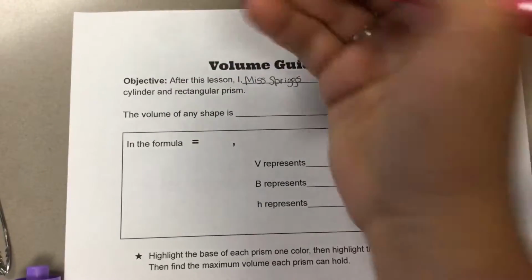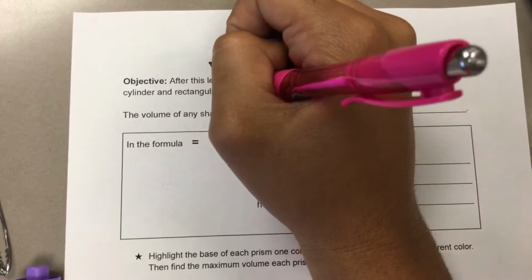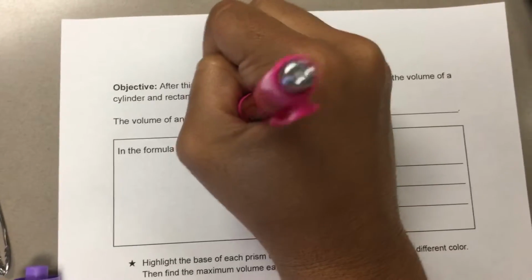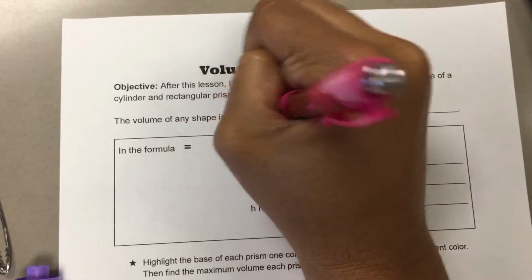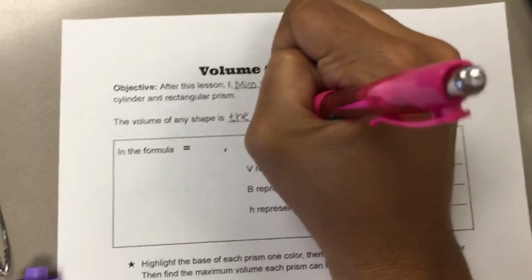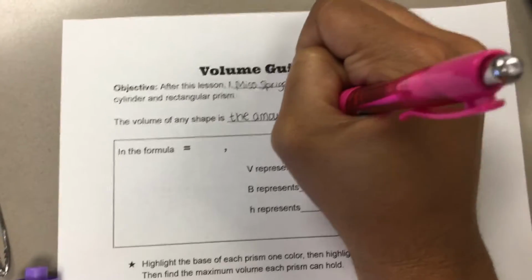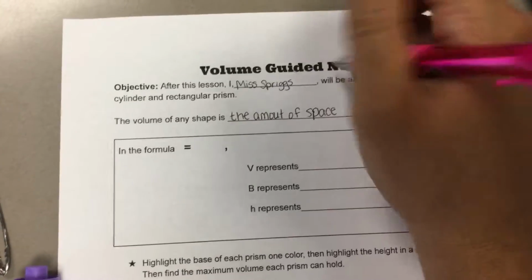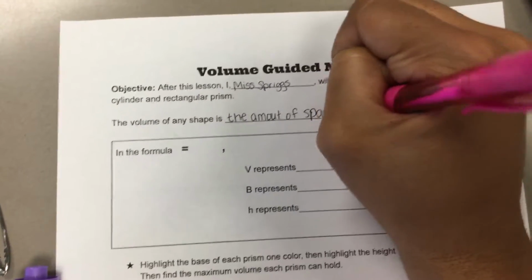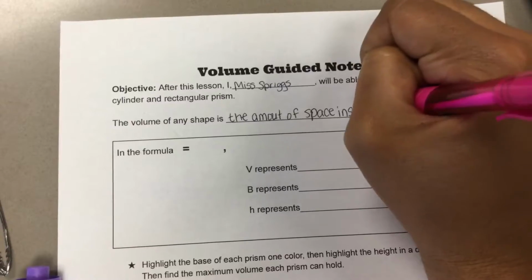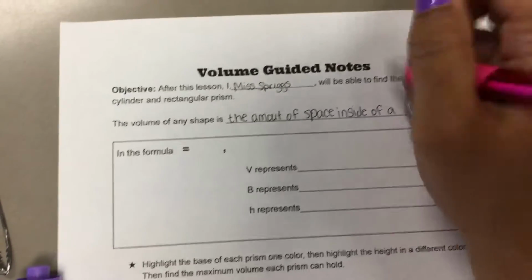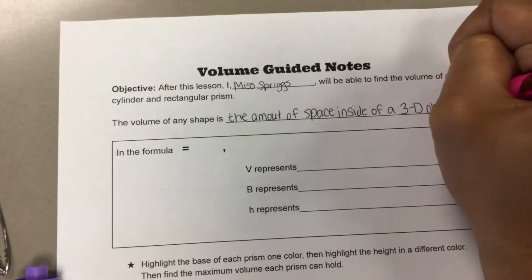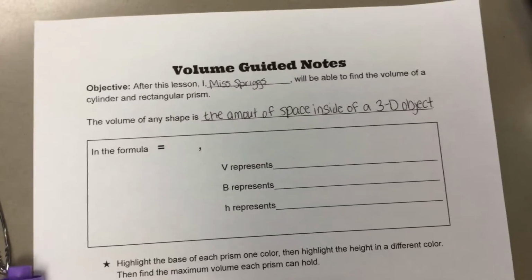So the volume of any shape is the amount of space inside of a 3D object. So how much can it hold?